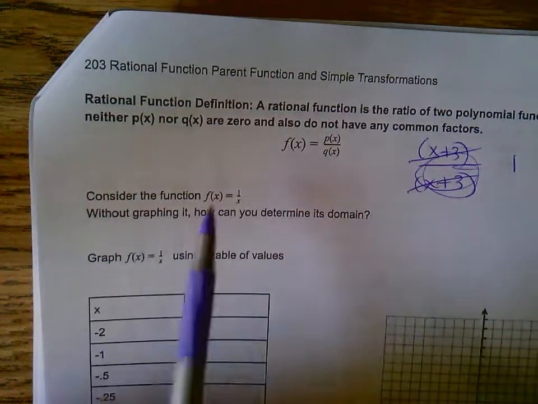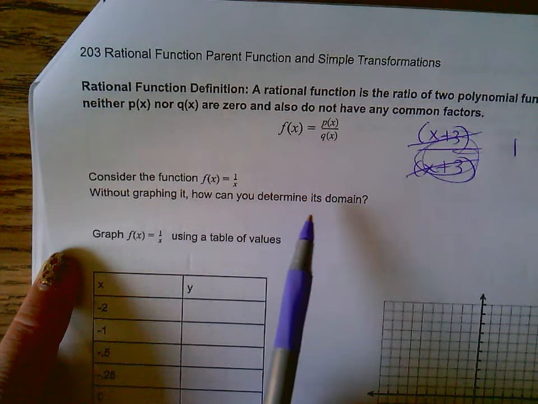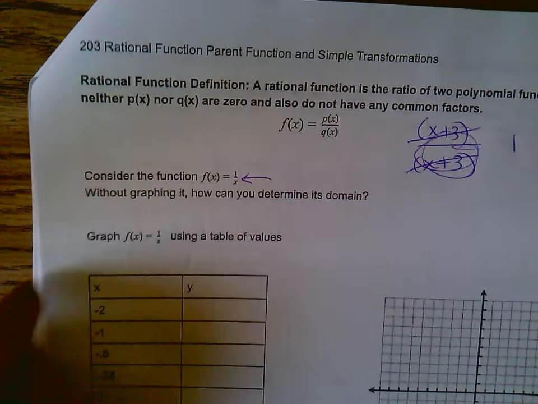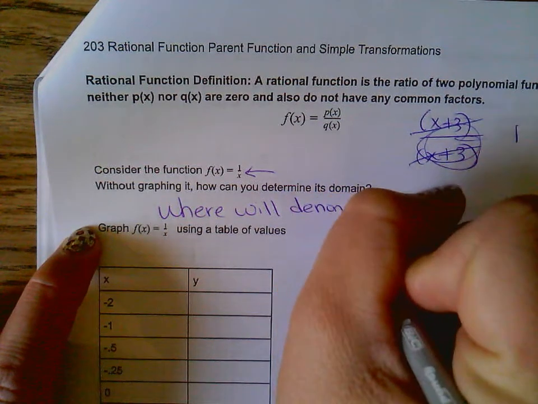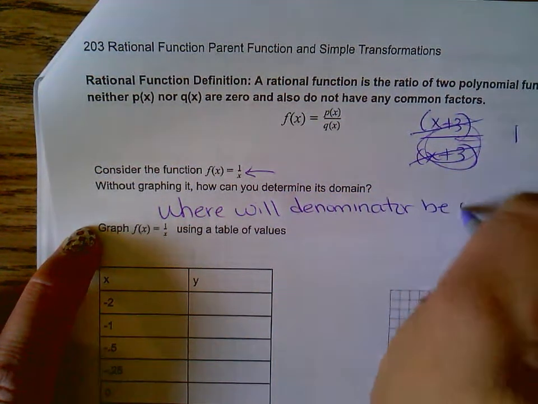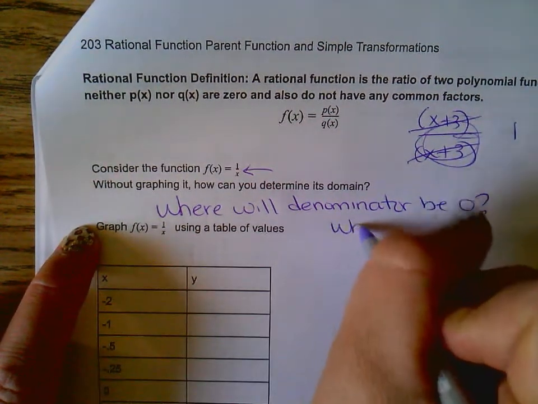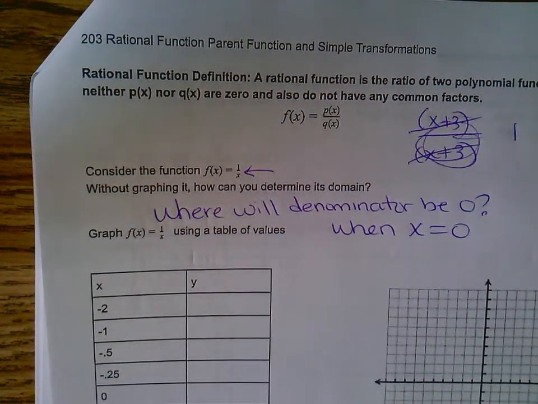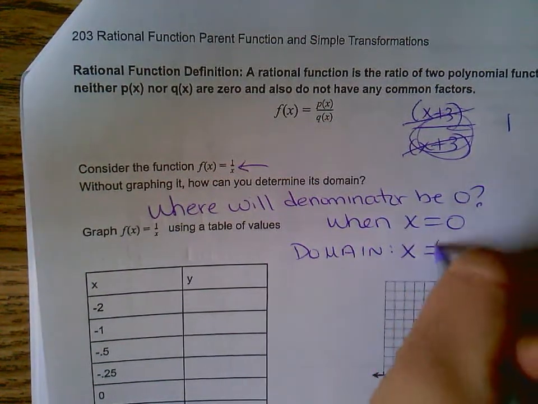All right, so here's the parent function when it's just 1 over x. It says, well, without graphing it, how could you determine its domain? Where will the denominator be 0? Where did you say? No, at 0. So when x equals 0. So the domain is going to be x cannot be 0, right? So our domain is going to be x will never be 0, because you can't have 0 in the denominator.